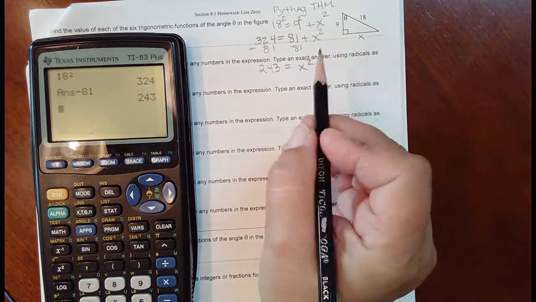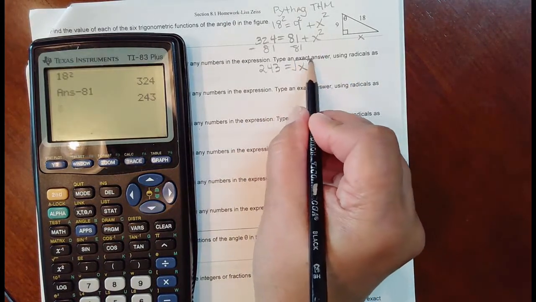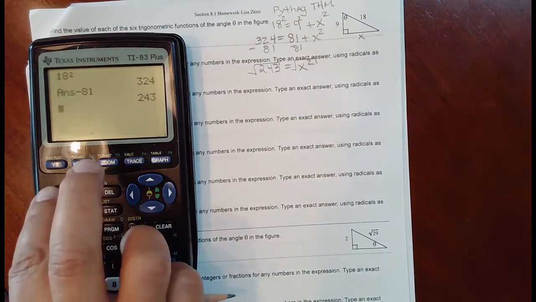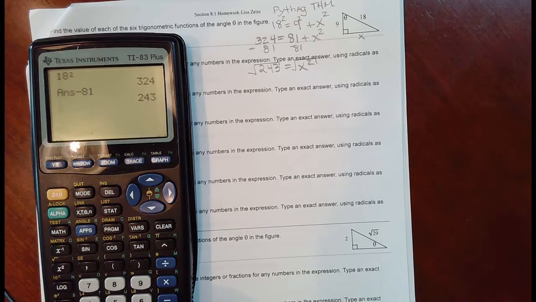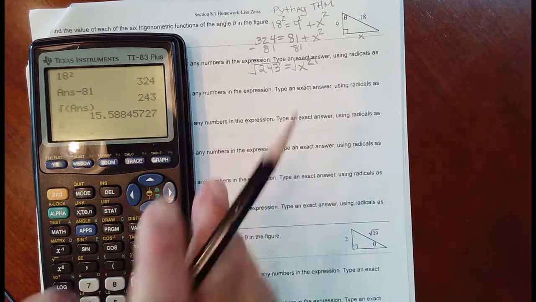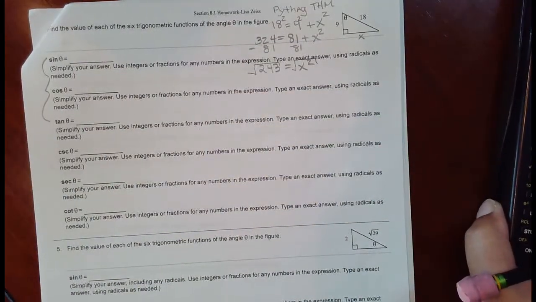Then I'm going to knock the square off of this by taking the square root of both sides, and I get 15.58.